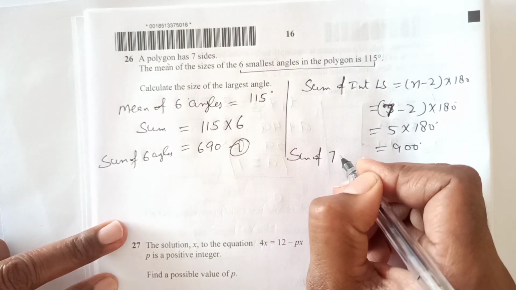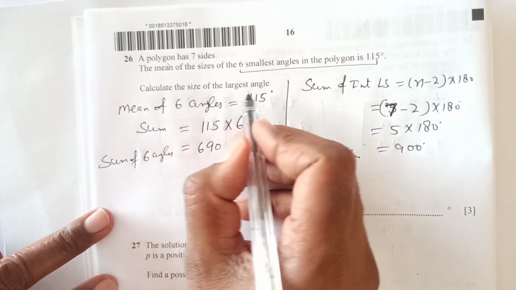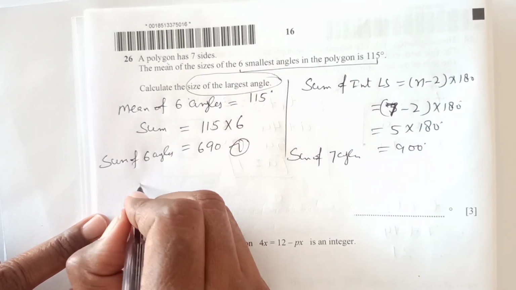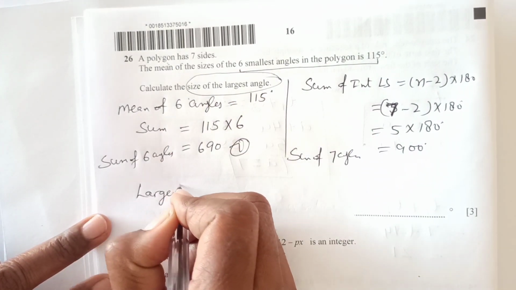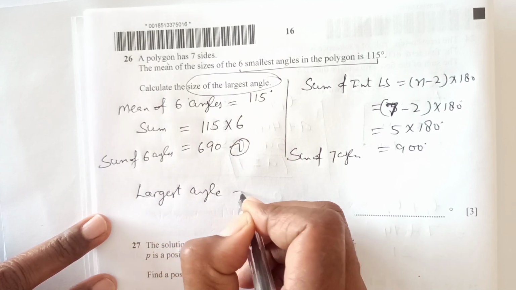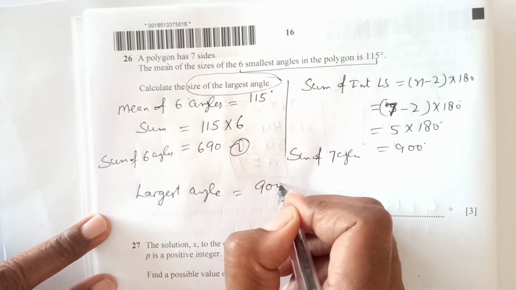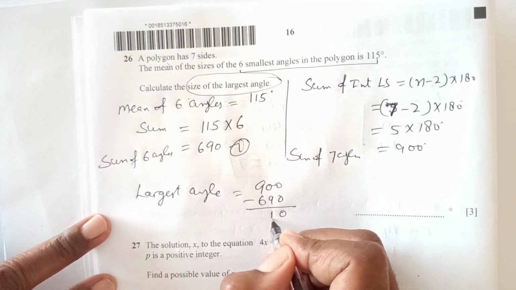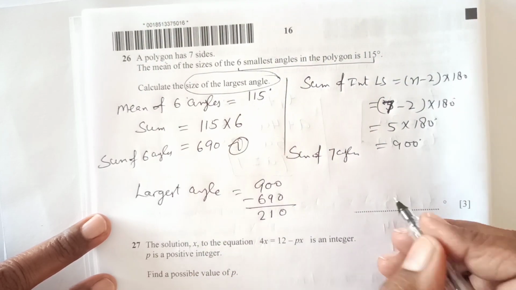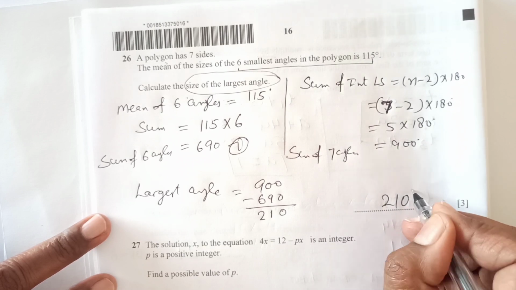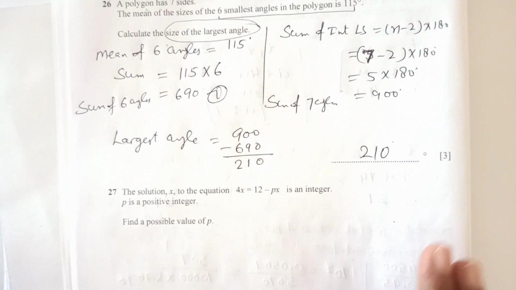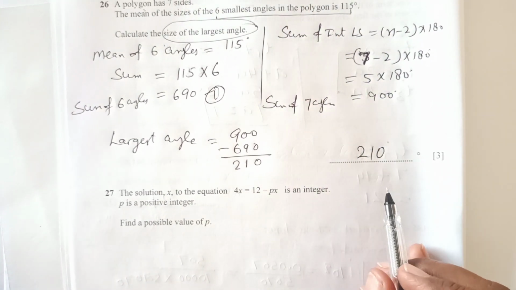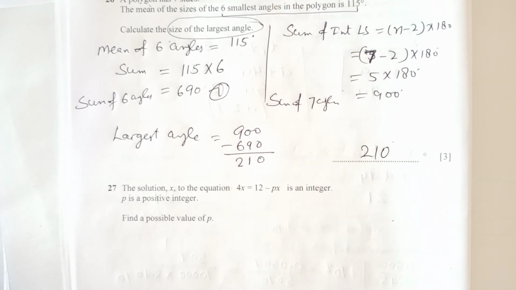We are looking for the size of the largest angle. So the angle that is left will be the largest angle, that is 900 minus 690. We will subtract this, 210 degrees, right? So this is also a bit of a logical question.